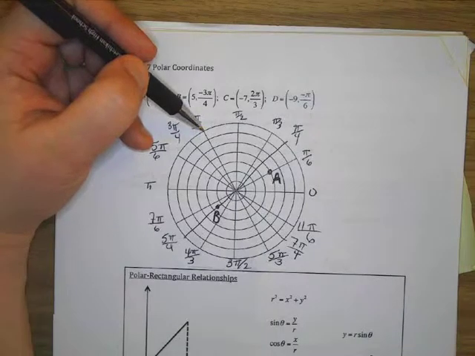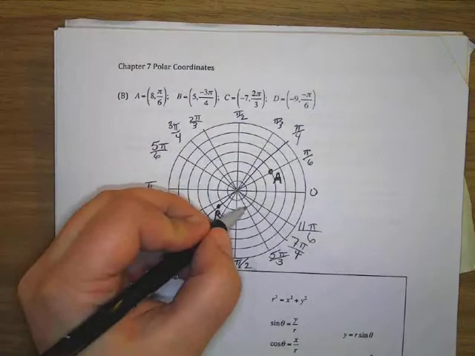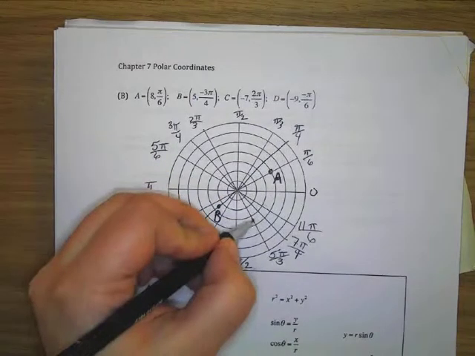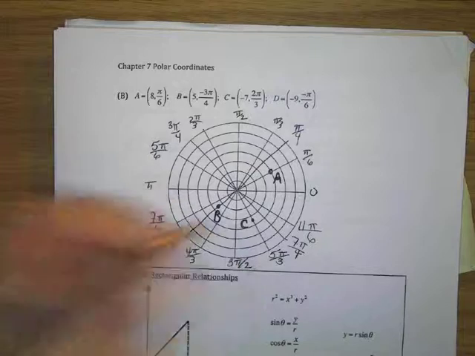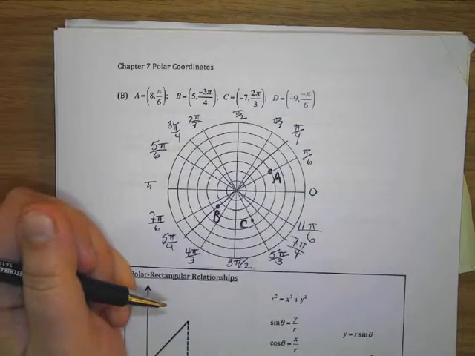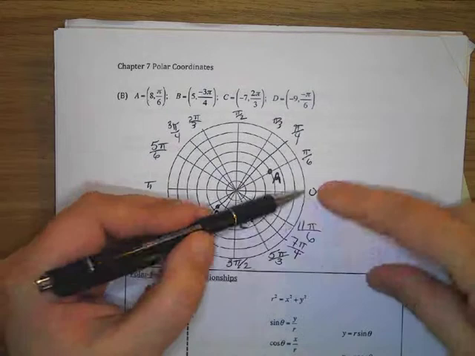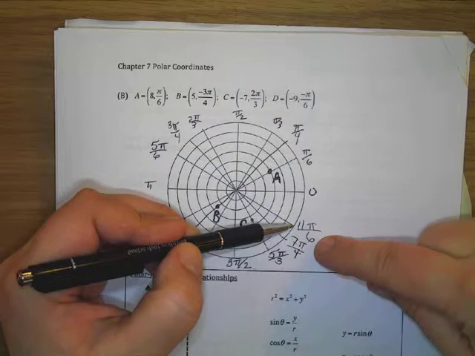But what's the radius tell us to do? Yeah, we got to go backwards 7. 2, 4, 6, 7. So I'm going to do D. So negative pi over 6. And then what? Back 9.